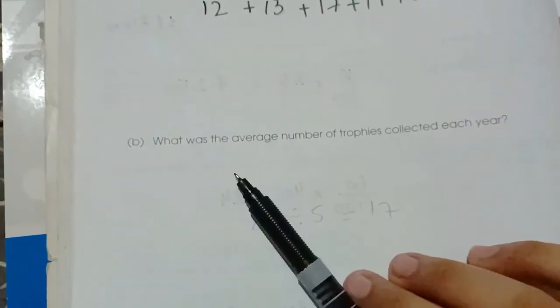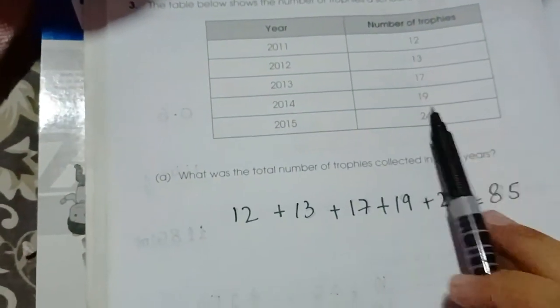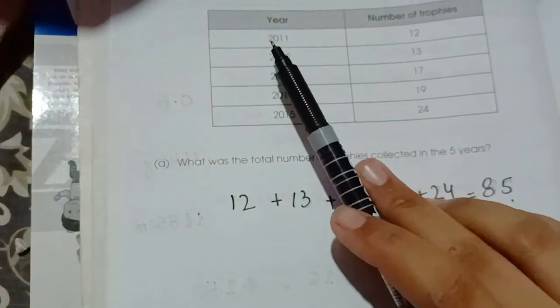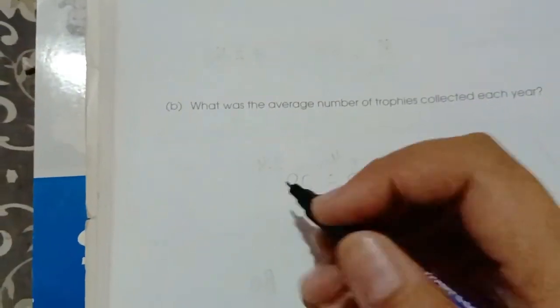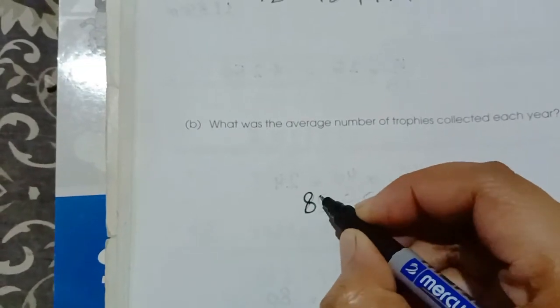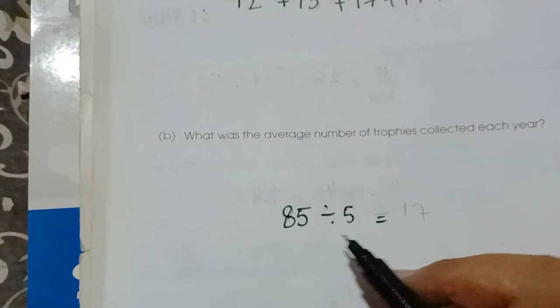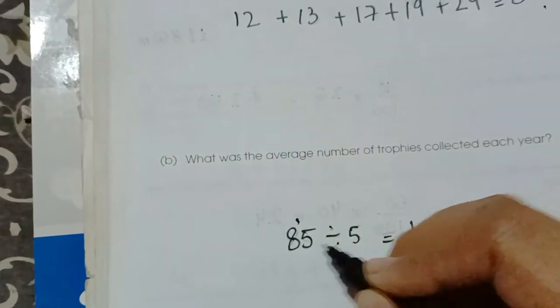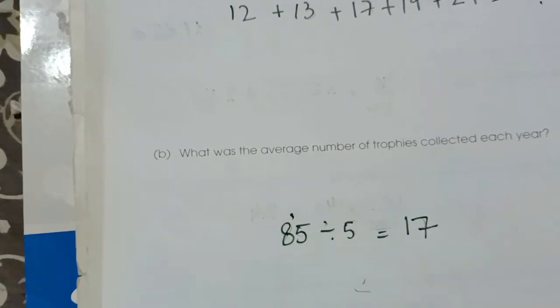Number B is: what was the average number of trophies collected each year? To find the average, we have to divide the total by the number of years, 1 2 3 4 5. 85 divided by 5. So the answer is 5 ones are 5, 3 here, 5 sevens are 35.